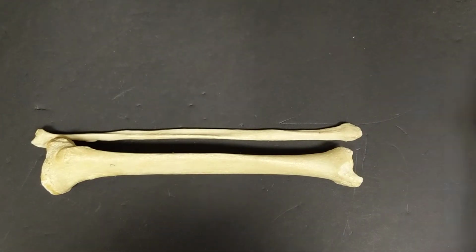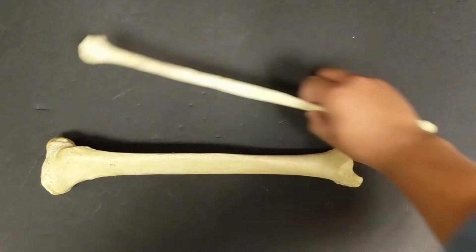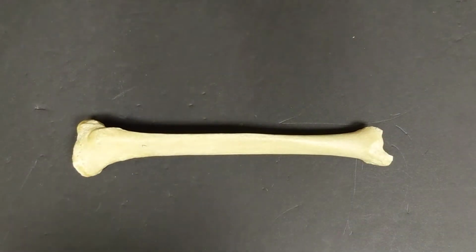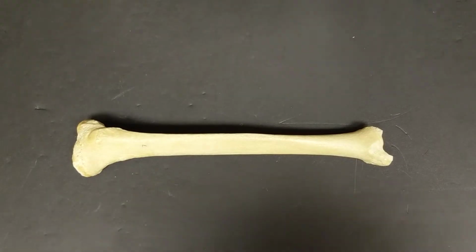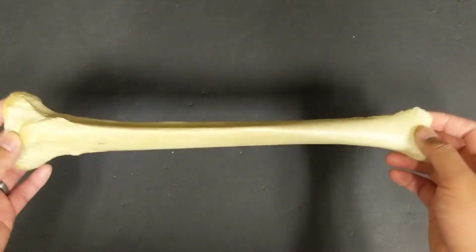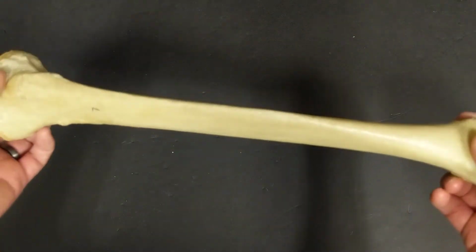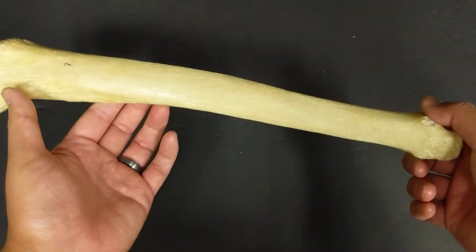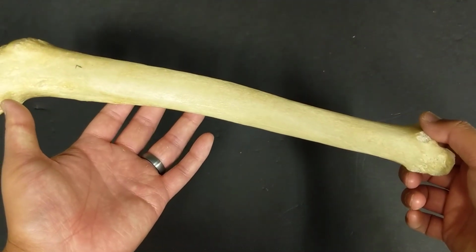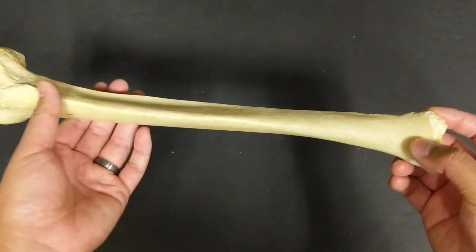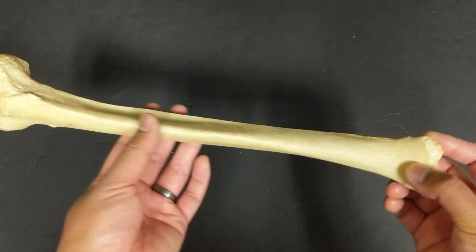Let's start off by taking a look at the tibia. So this is the tibia. The tibia is one of the strongest bones, and it is one of the bones that you have to put all of your weight onto essentially. This is going to be in the leg, and it is going to be very strong and sturdy. As you can see, it's very wide and very structurally sound. So this is not going to be broken very easily. In fact, you probably hit it multiple times throughout your life.